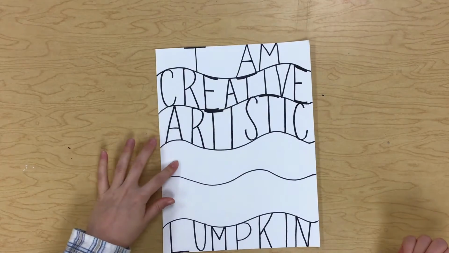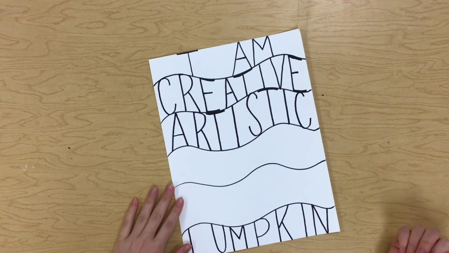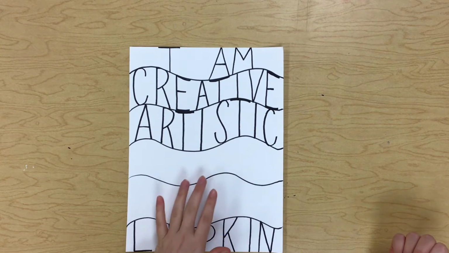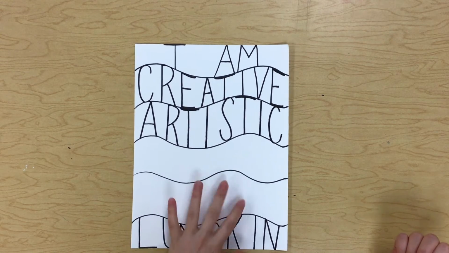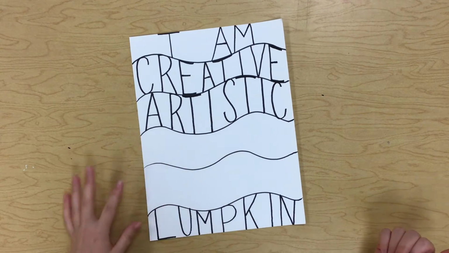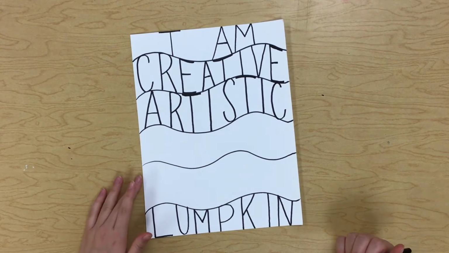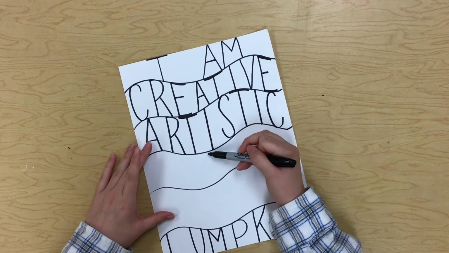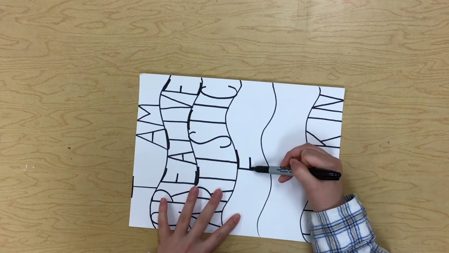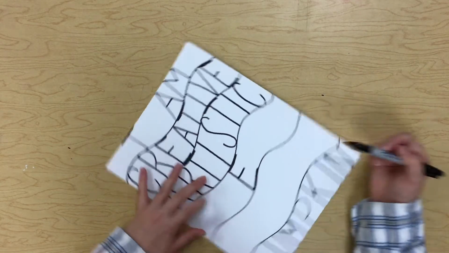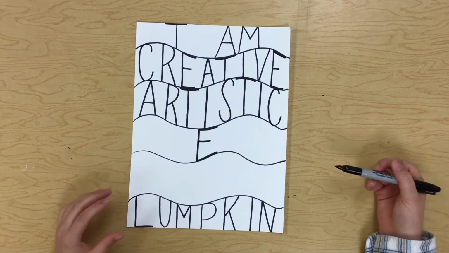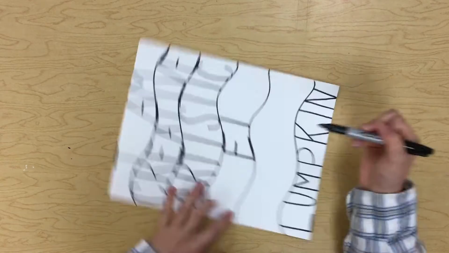Okay, and now I'm just going to think of two more words. I think maybe hopeful and happy will be my last two, or hopeful and joyful, maybe. We'll see. So I'm going to figure out which letter goes in the center. And guys, you have to make your letters stretch all the way from the top of each space to the bottom, because that's really important for the next step.